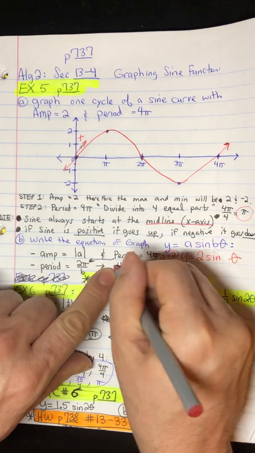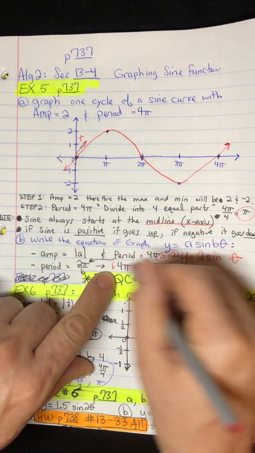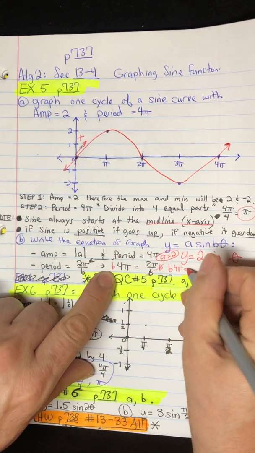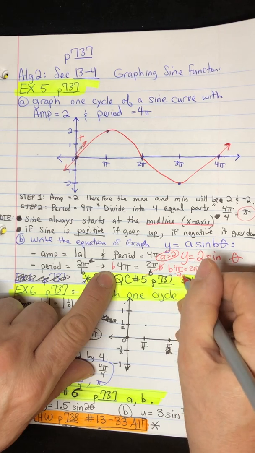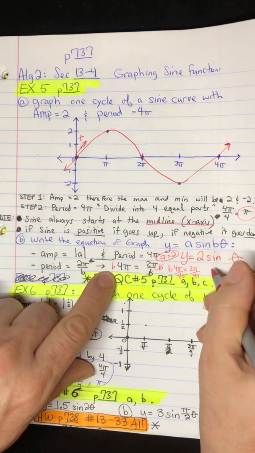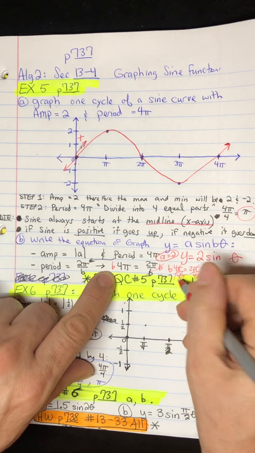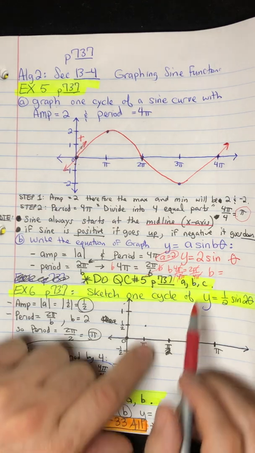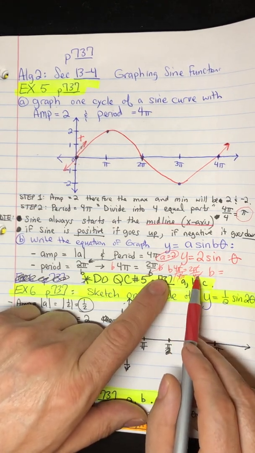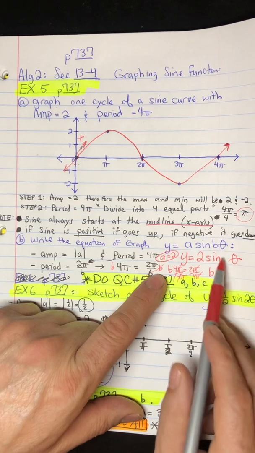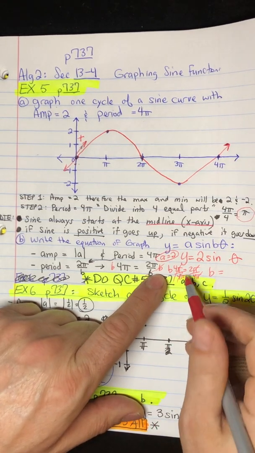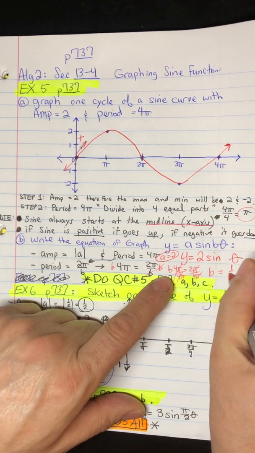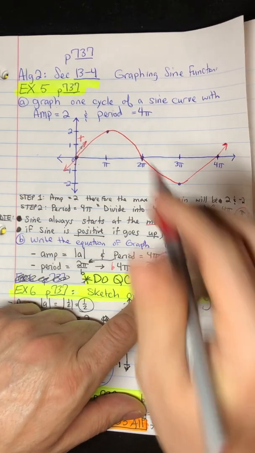To solve for B, you can multiply both sides by B. The B's cancel out on this side. You get B times 4 pi equals 2 pi. Divide both sides by 4 pi. And what do you get? The 4 pi's cancel out because I divided both sides by 4 pi. I'm solving for B. Once I find out what B is, I have my equation. The pi's cancel out here. 2 divided by 4 is what? 1/2. B is 1/2.